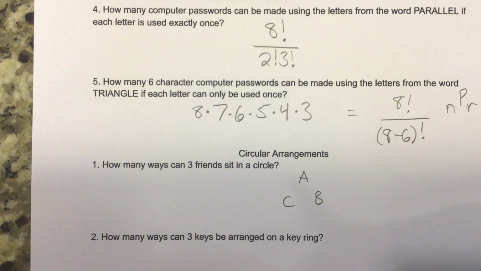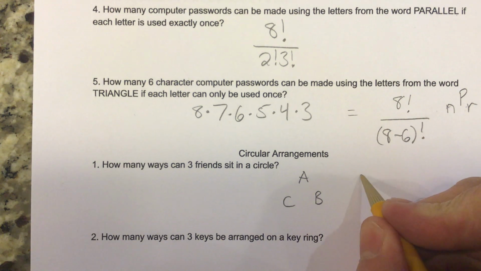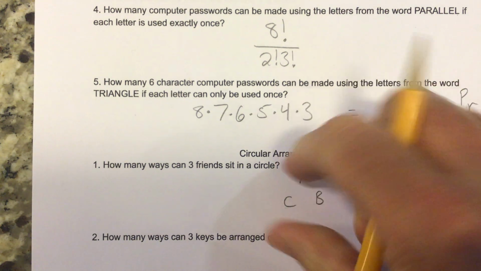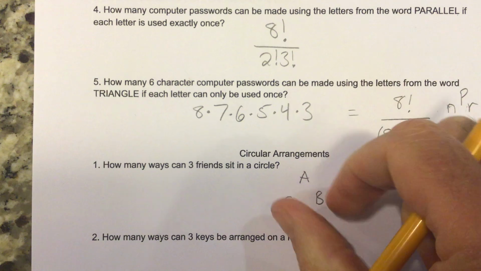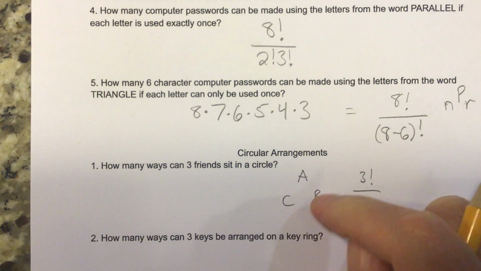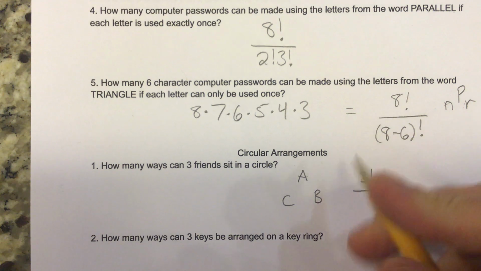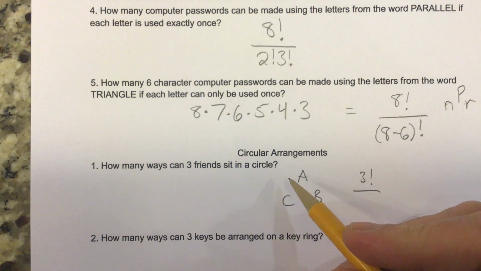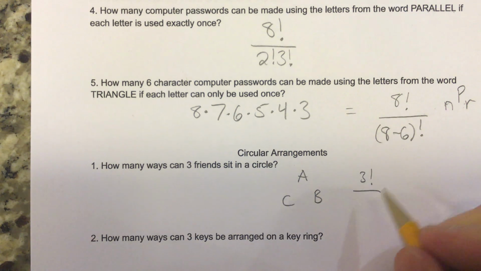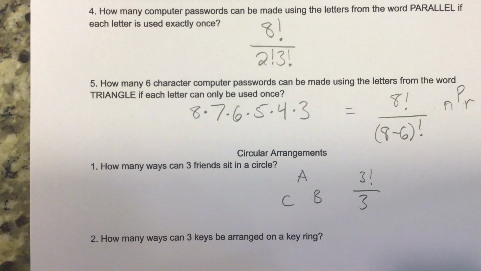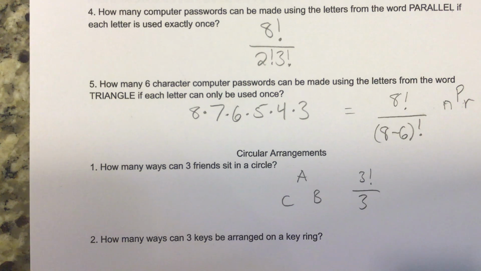So how would I get that? Well, again, I start with my 3 factorial, okay? But then I can rotate, right? I can rotate this arrangement 3 times, and B would still be on the same side of A, and C would still be on the other side of A. So those are called rotations. So with circular arrangements, you have to divide by the number of rotations that are considered equivalent.